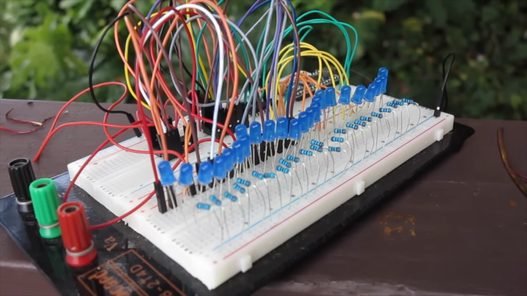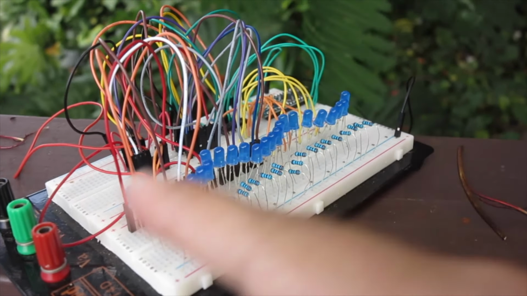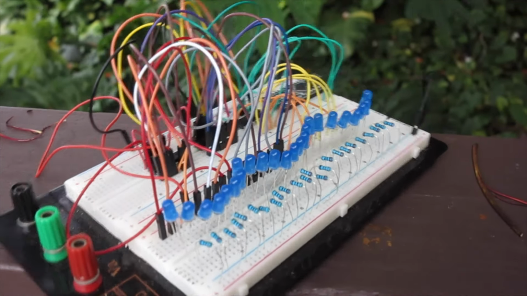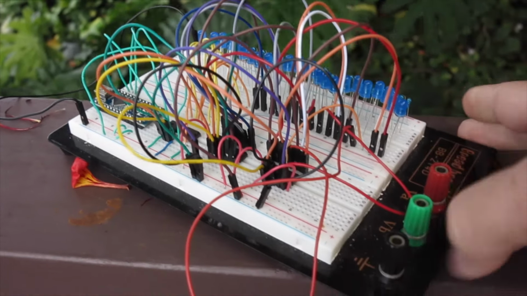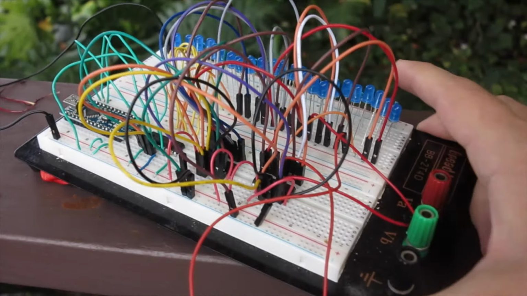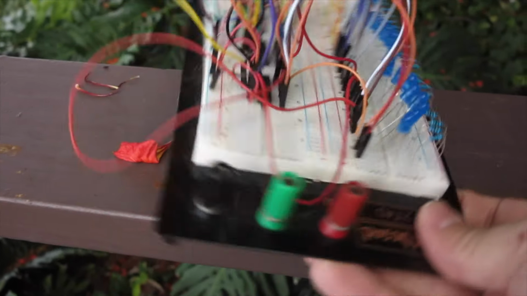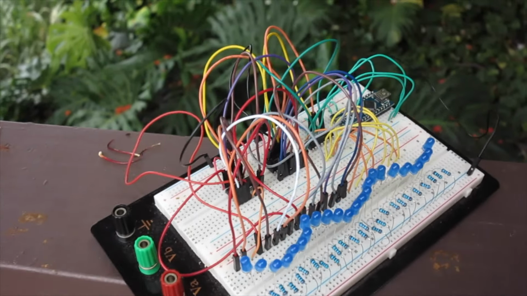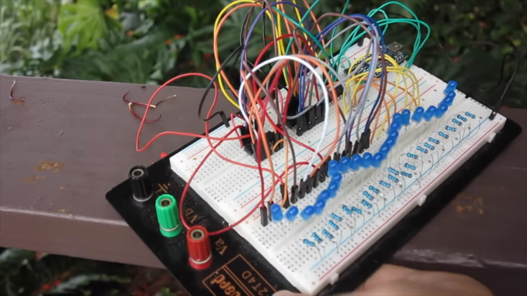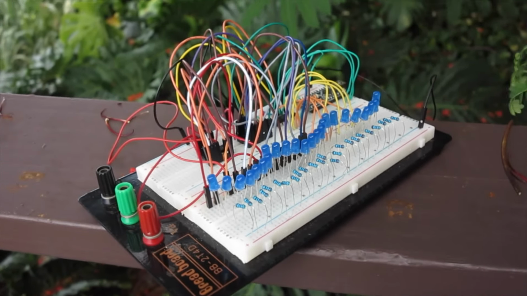Alright you guys, here's what I have so far. I have my 24 LEDs and all the resistors there, and I'm controlling them with 3 shift registers and an Arduino Nano, one of the Chinese versions from eBay. They still work just as fine. Anyway, so these are what's going to go around this.